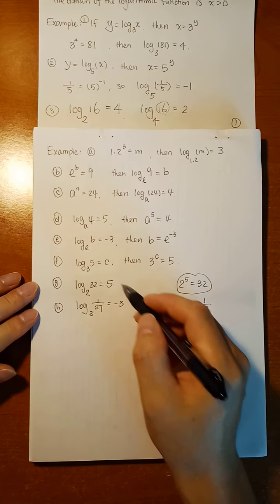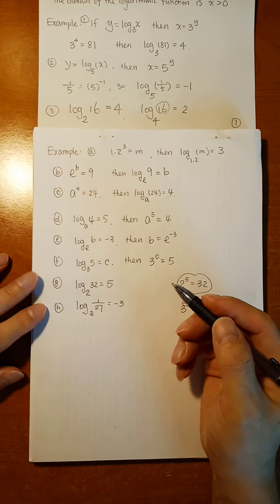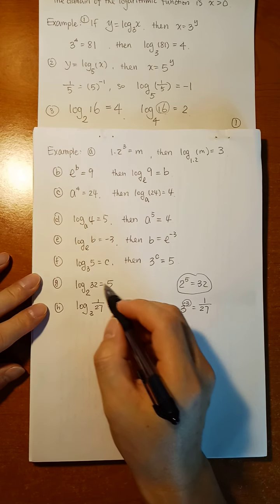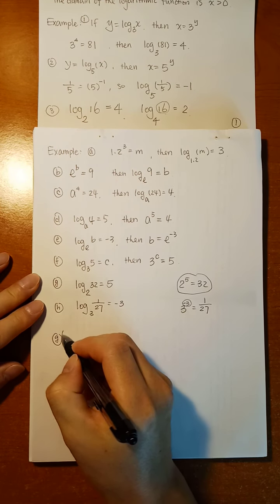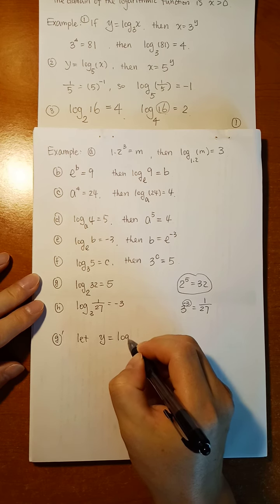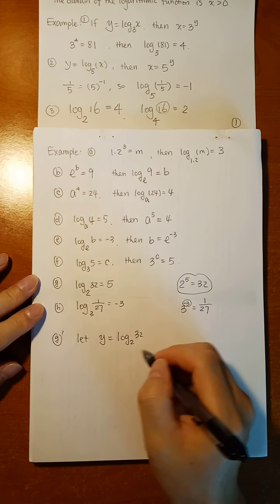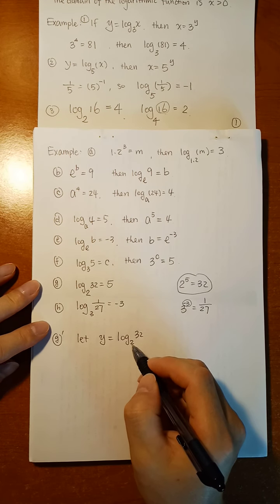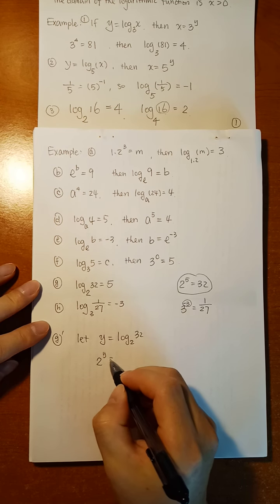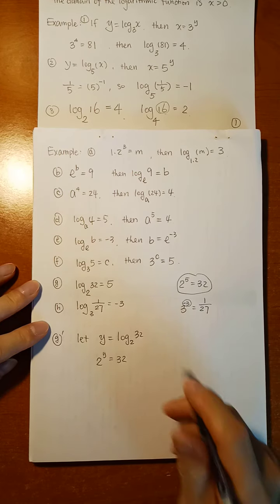Of course, you can write them as an equation. For example, we let y equal to the logarithm to the base 2 of 32. And then, by the definition of a logarithmic function, this means 2 to y is equal to 32.